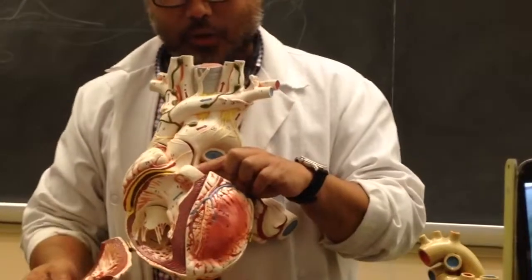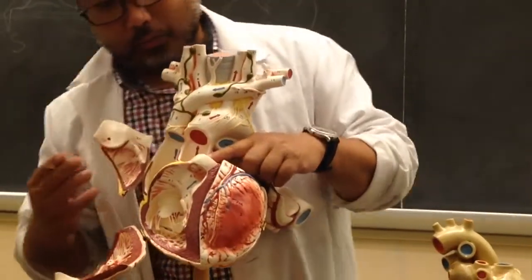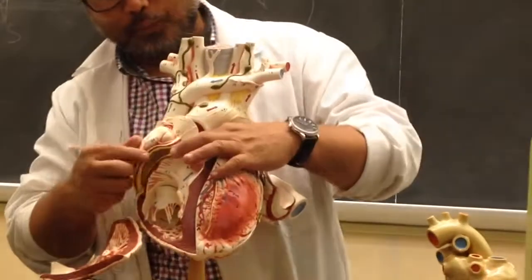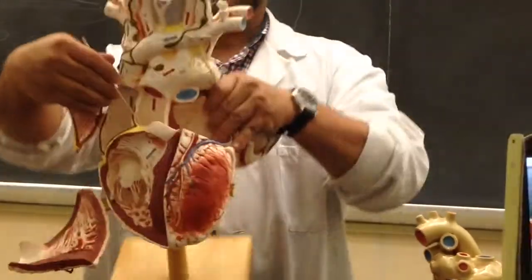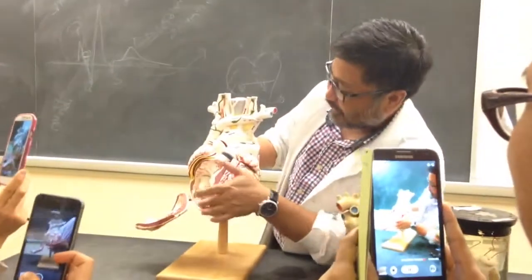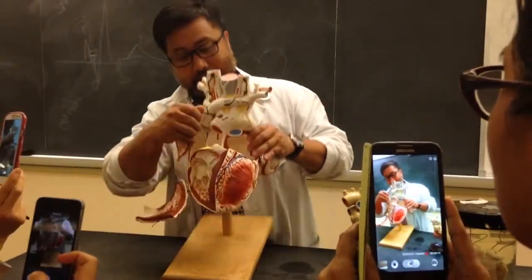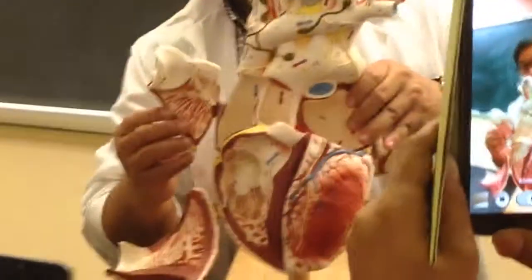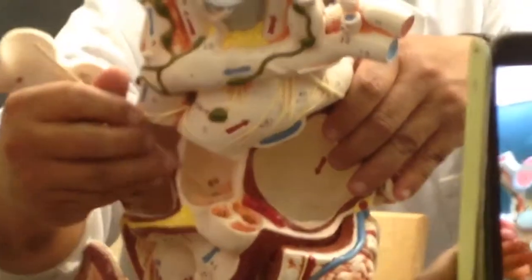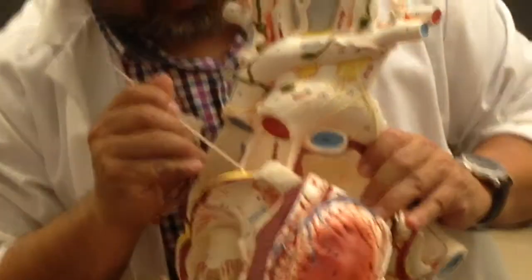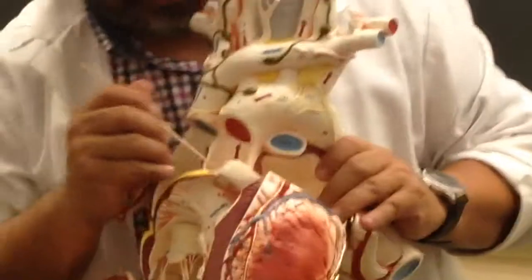That is your pulmonary semilunar valve, the one I showed you before. This one right here is your aortic, numbers 104, 105, 106.